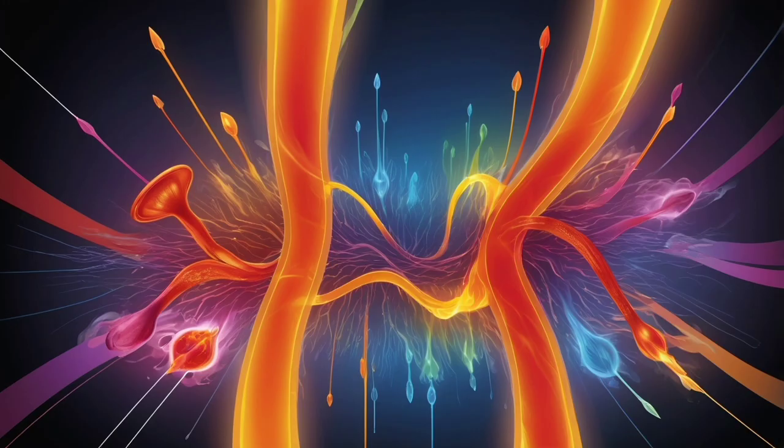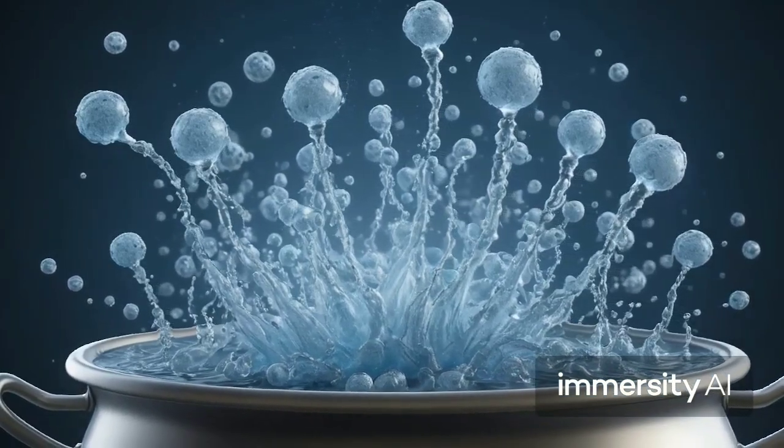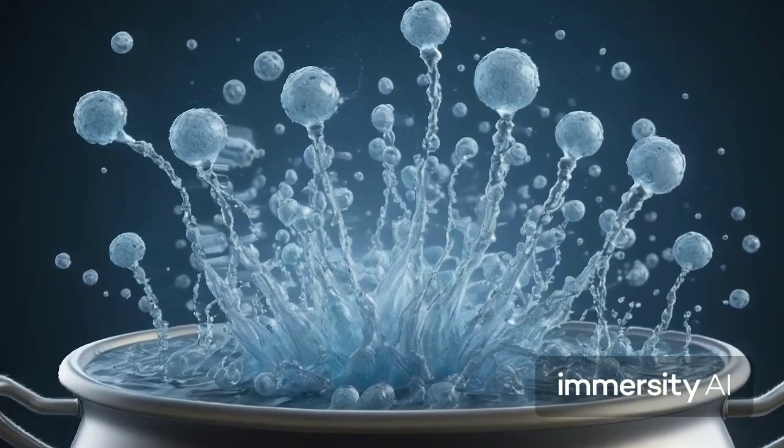Visualizing particle motion. To better grasp this concept, imagine a pot of water on a stove. As the water heats up, the water molecules gain kinetic energy. They begin to vibrate more rapidly and move around more freely. This increased motion is what we perceive as heat. States of matter and particle motion. The state of matter, solid, liquid, or gas, also influences particle motion.